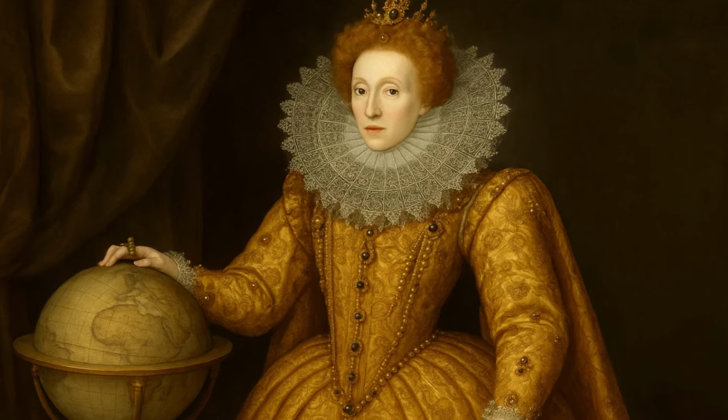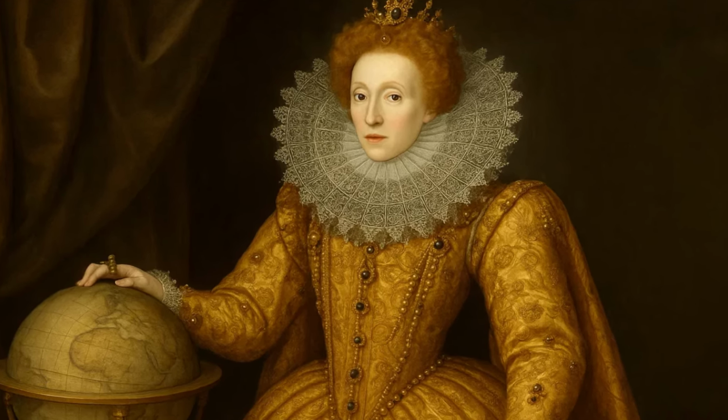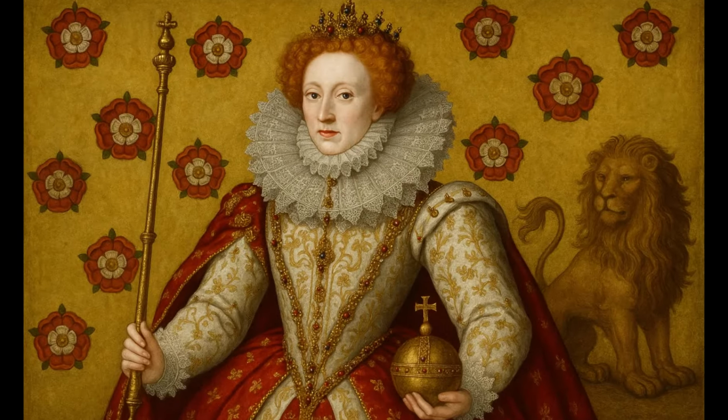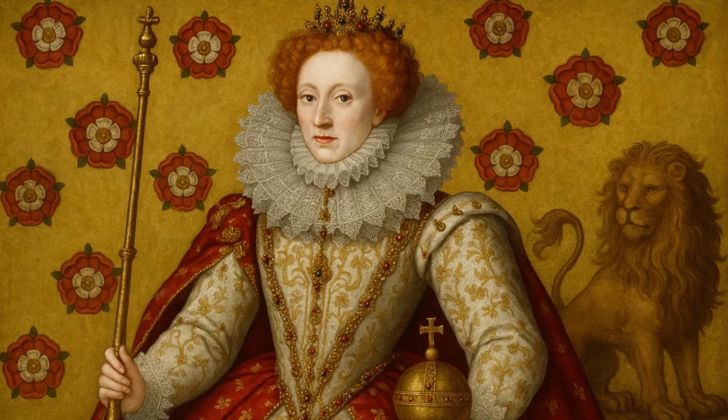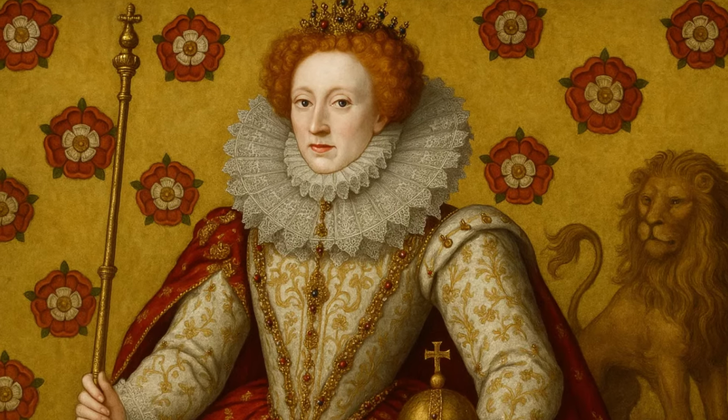Elizabeth was a strong and shrewd monarch. She re-established Protestantism, the Elizabethan religious settlement, and skillfully balanced the interests of Parliament and the Church. Under Elizabeth, the English monarchy reached a golden age.